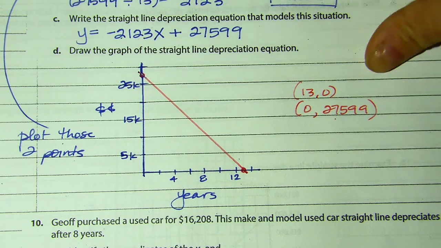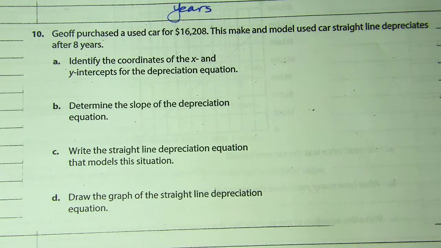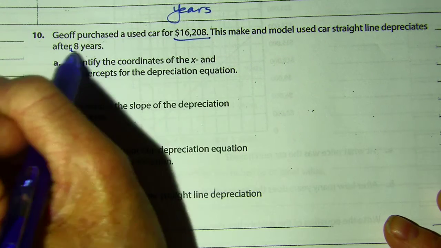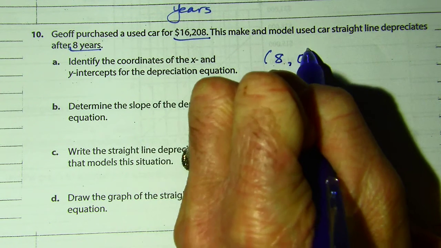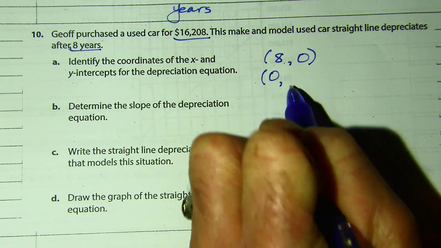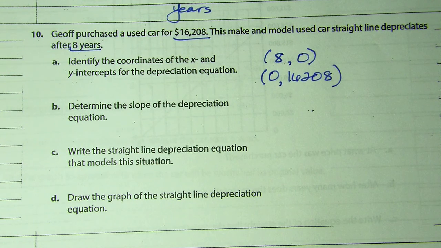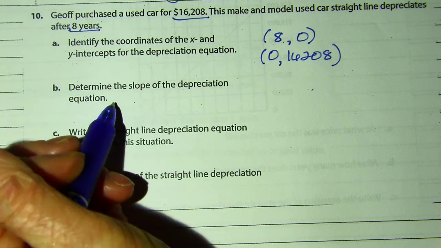Next. So we're going to practice all of that over again. So number 10, same thing. So here's our original purchase price, 8 years. So remember, in 8 years, the car will be worth $0. The day I purchased it, so 0 time has gone by, it was worth $16,208. Don't mind me, there's a fly that's been flying around in here, and so I keep having to shoo it away. Determine the slope.